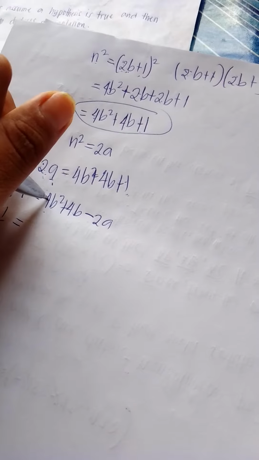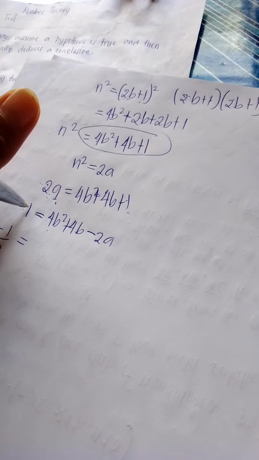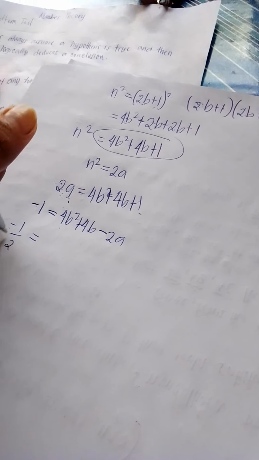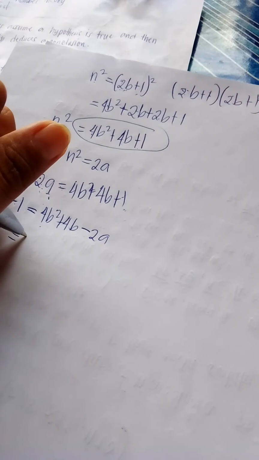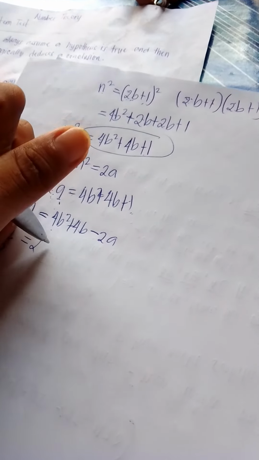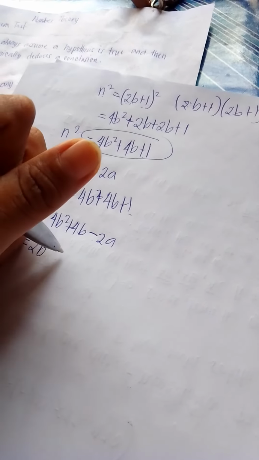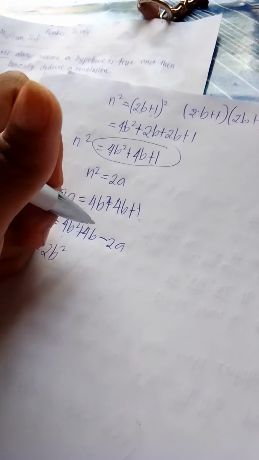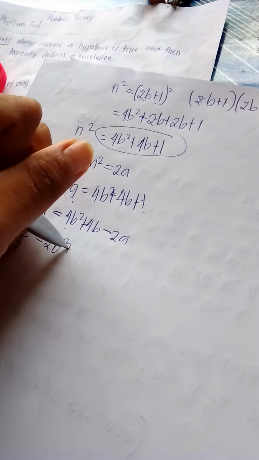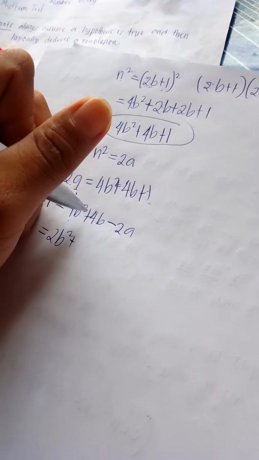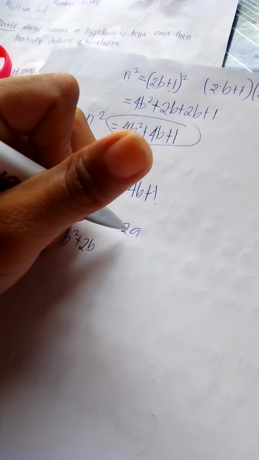Negative 1 divided by 2 is negative 1/2. 4 divided by 2 is 2, so 2b squared. 4b divided by 2 is 2b.